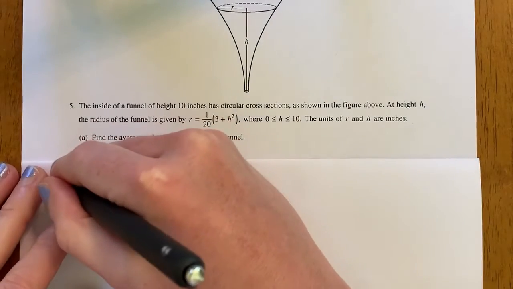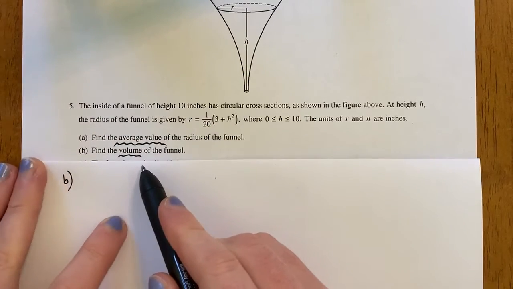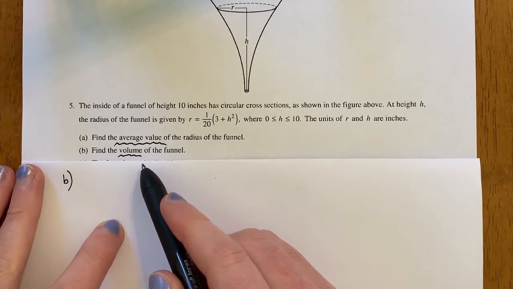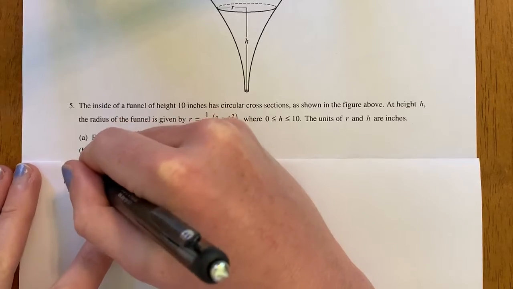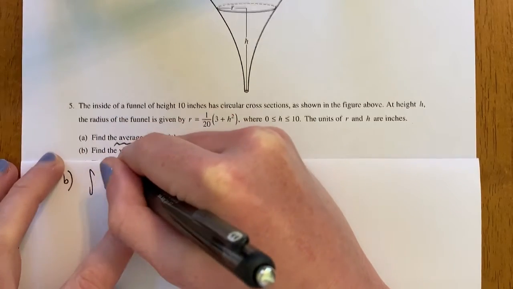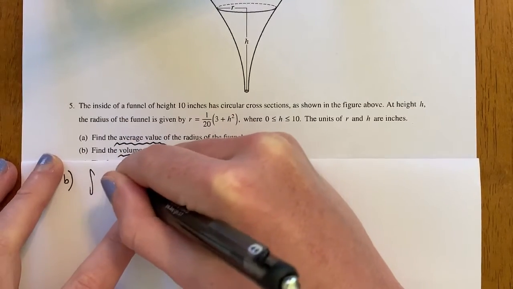So, to find the volume of anything, in general, what we do is we do the integral of the area of a slice.